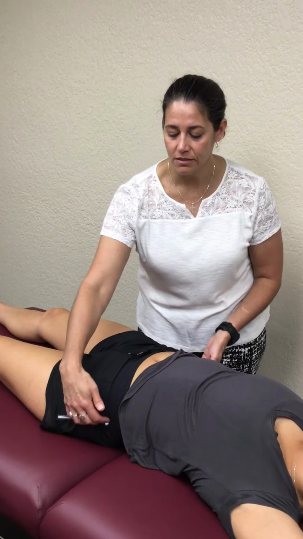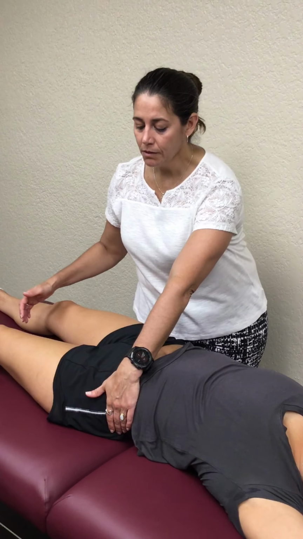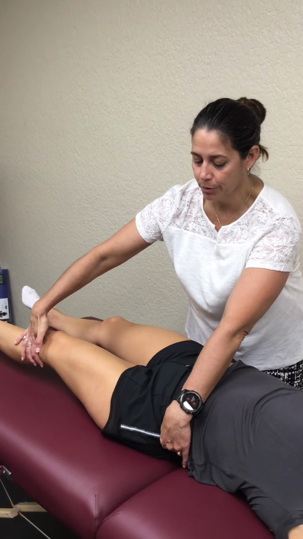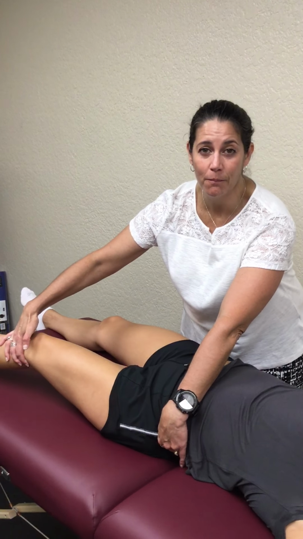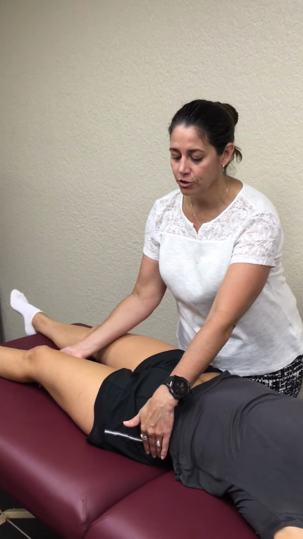By the way, you cannot palpate the minimus because it's deep to the medius, but the medius takes up the entire posterior 2/3 of your iliac crest. The glute medius is really important in abduction. So if you are on that posterior part and you ask the people to push out, you should be able to feel that muscle push out against you. And then it's also going to help with internal and external rotation.